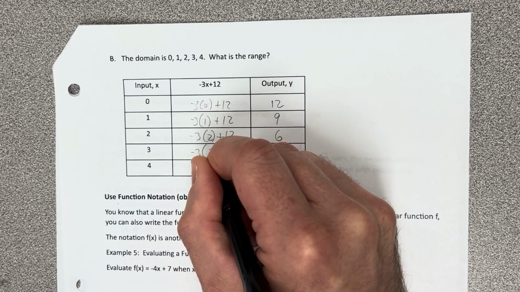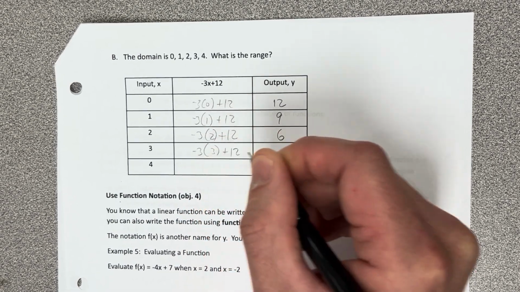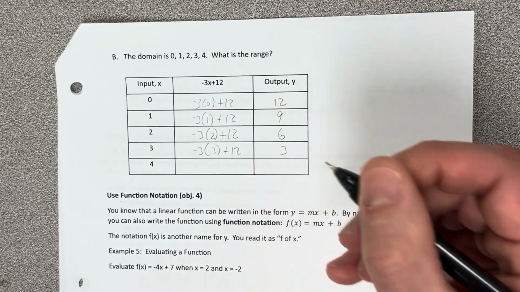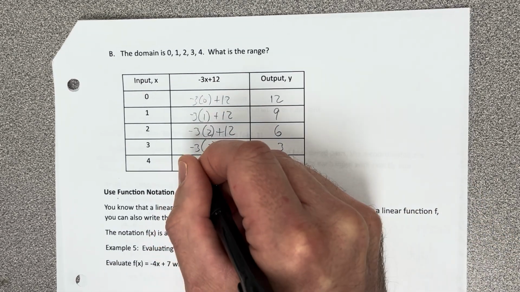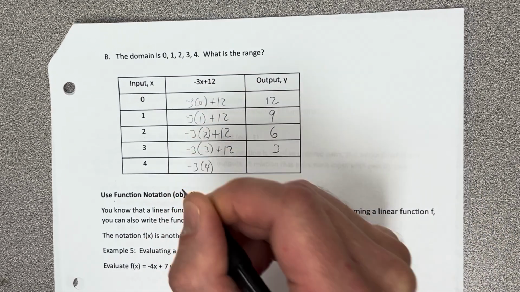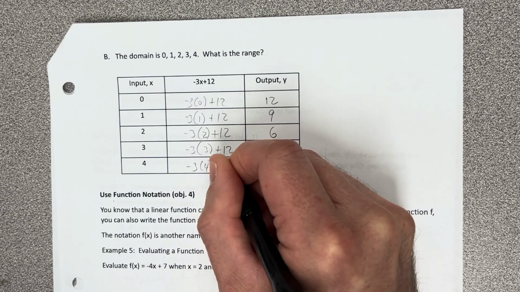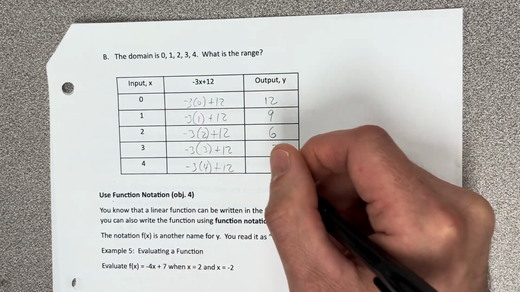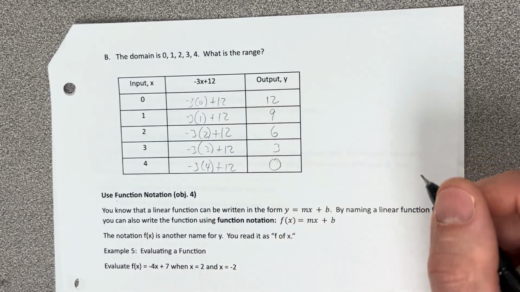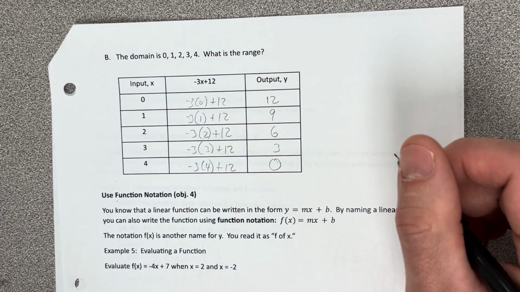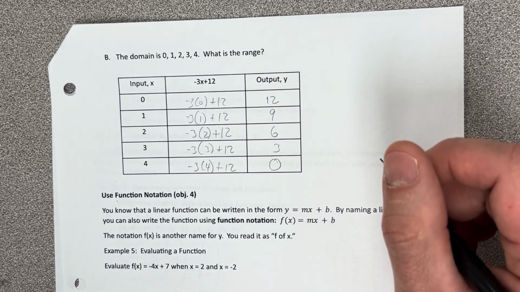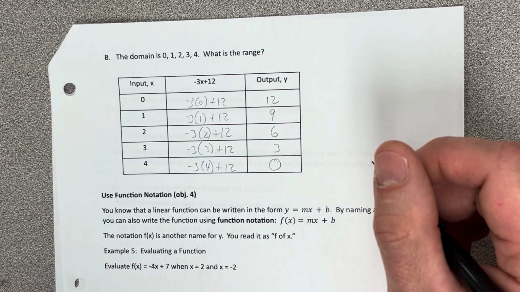If you take 3 gulps, it's getting lower. Yep, 3 ounces remaining. And finally, after you take that 4th gulp, you're going to have 0 ounces remaining. It's going to be all gone.